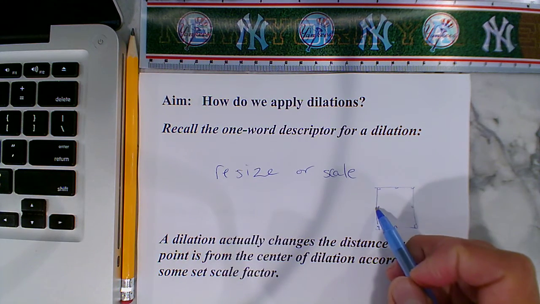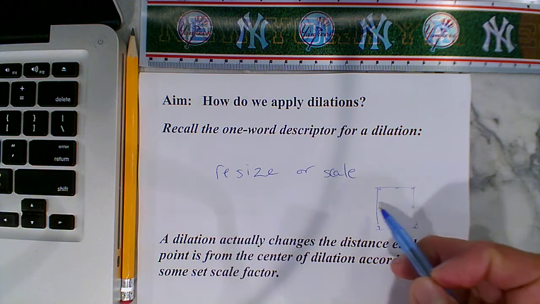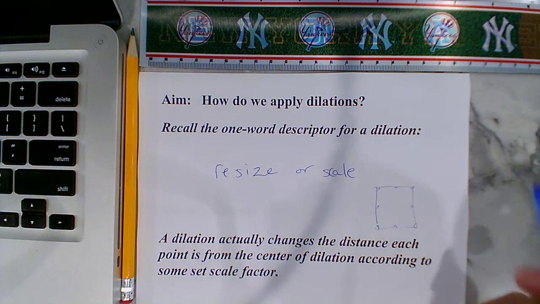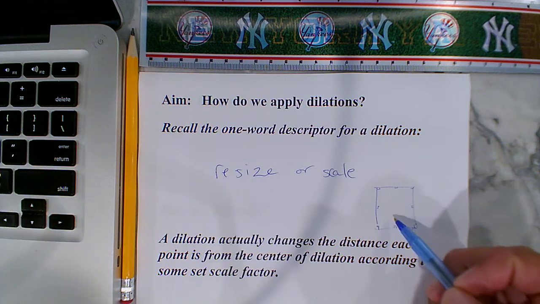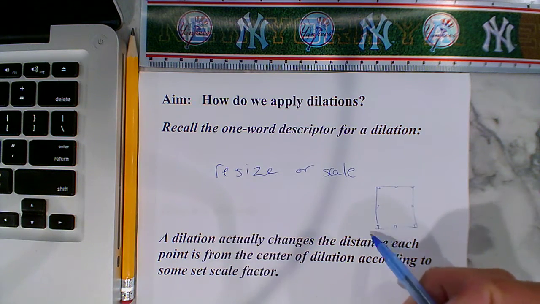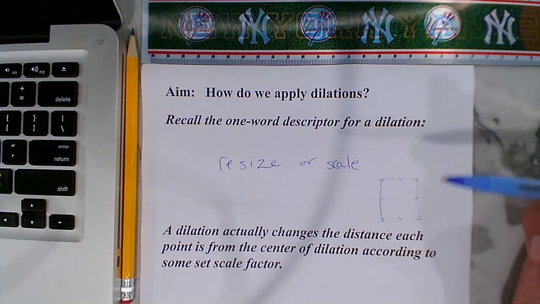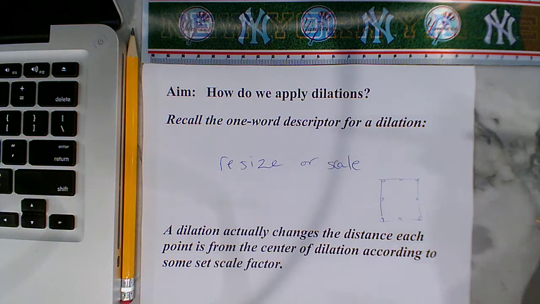Whereas you can distort it if you pull from one of these tabs or these tabs. Give yourself a skinnier head or shorten something up. But if you pull from a corner, it maintains the proportionality, which is a dilation. Otherwise, it's something called a stretch, where it would distort the image. Dilations don't distort, they just resize or scale.